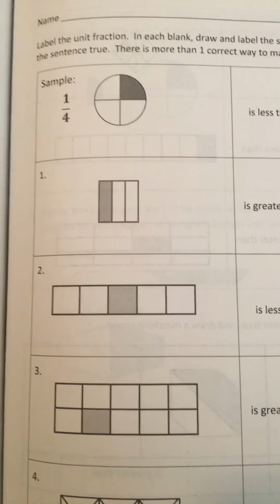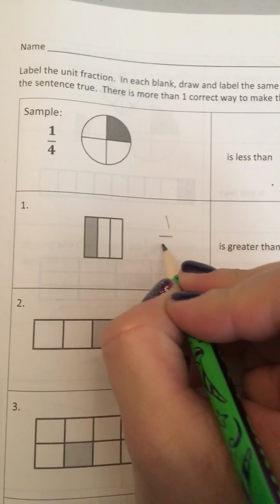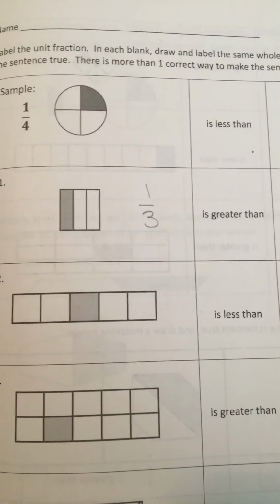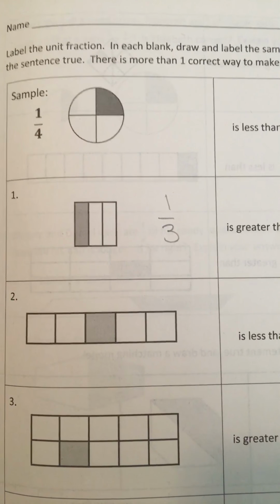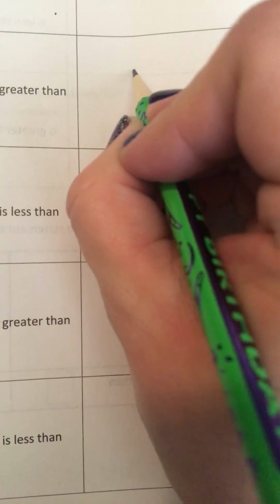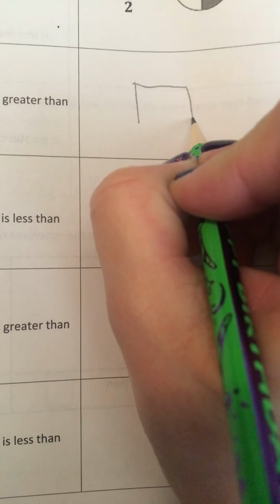Number 1, this is 1/3. 1/3 is greater than, and then we need to choose something that would be greater than 1/3. So think. If you have 1/3, that means you shared it with 3 people. Okay, I'm going to go over here and I'm going to try to draw a rectangle that's kind of the same size. If it's not, it doesn't matter.